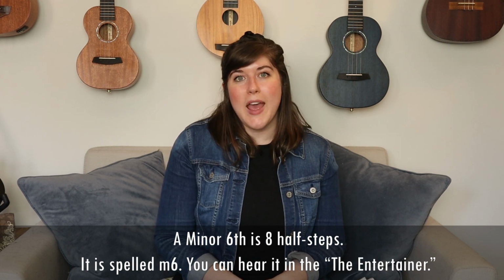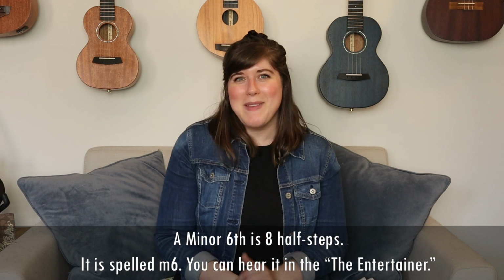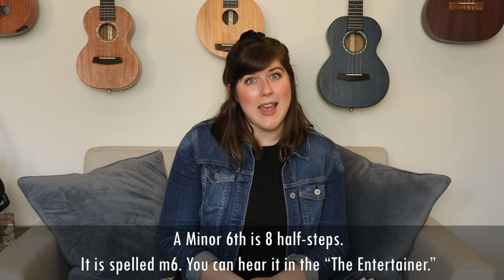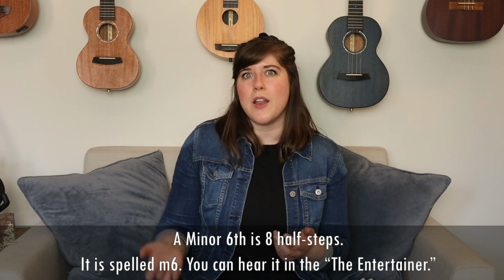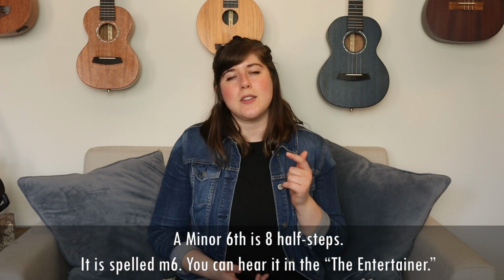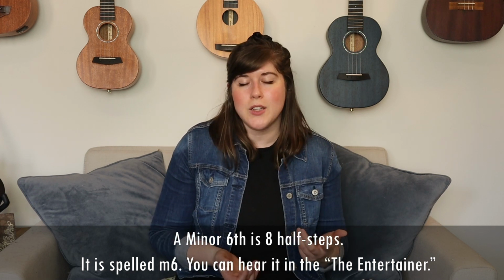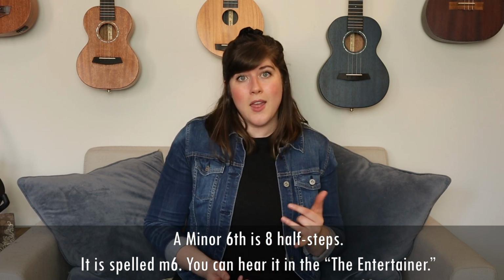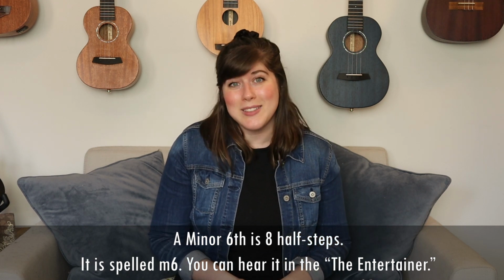After a perfect fifth, we have a minor sixth, which is 8 half steps. A minor 6 is spelled out with a lowercase m and a 6. While it's in a lot of other songs, the one that always sticks out to my mind for recognizing this interval is The Entertainer. That's what a minor 6 sounds like.